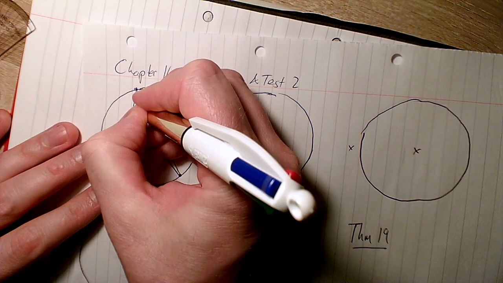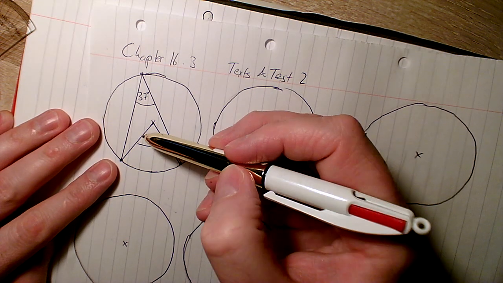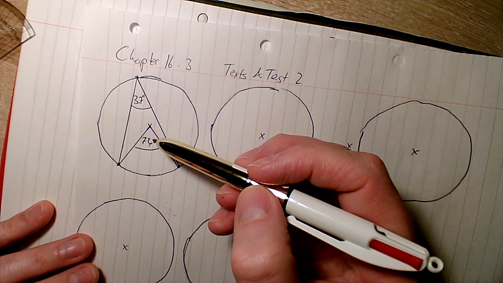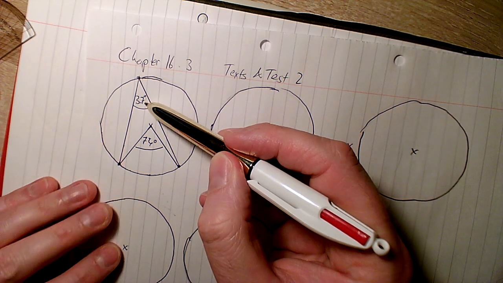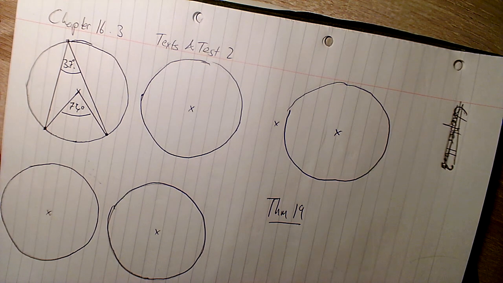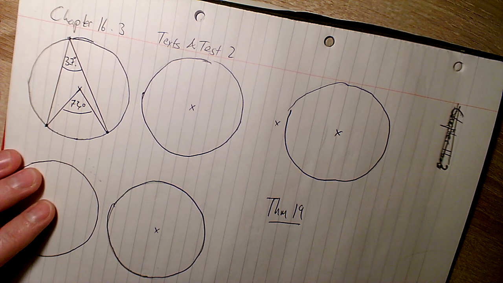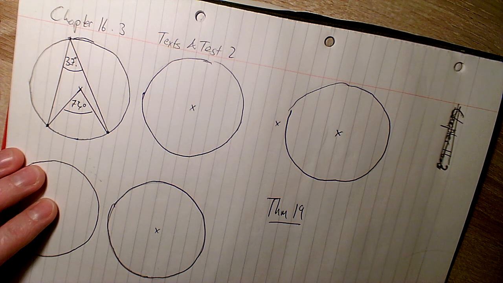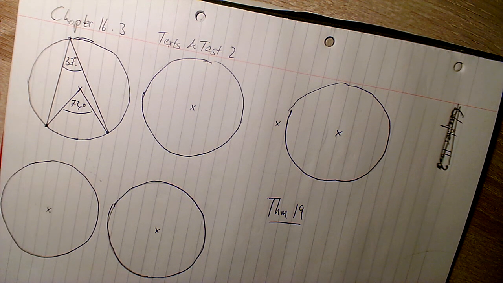And you may not have had the same angles, but you should have found that this one is twice as big as this one. So the angle at the center is twice the size of the angle at the circumference. That's the theorem, and we'll be proving that at a later point. The corollaries are things that just come straight from that.